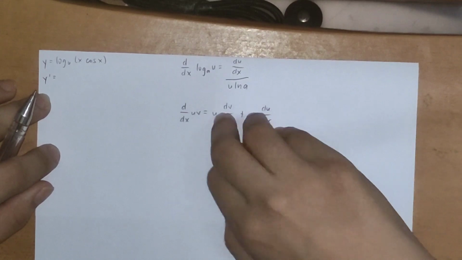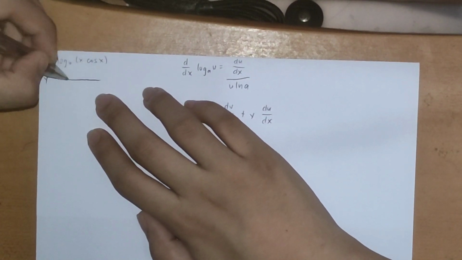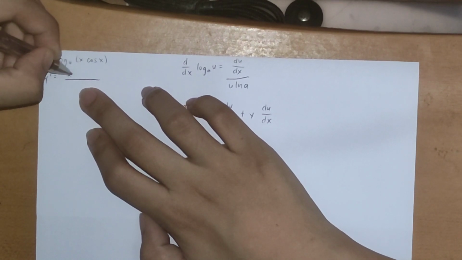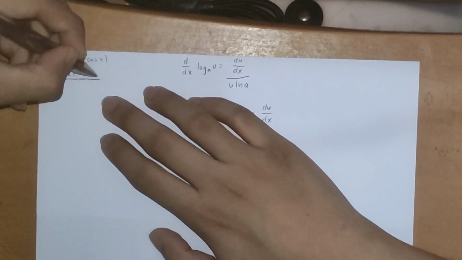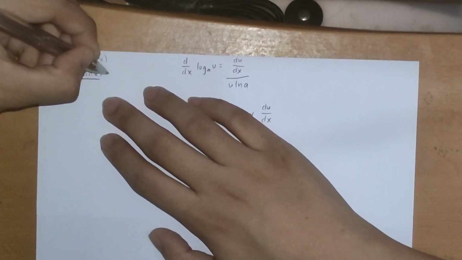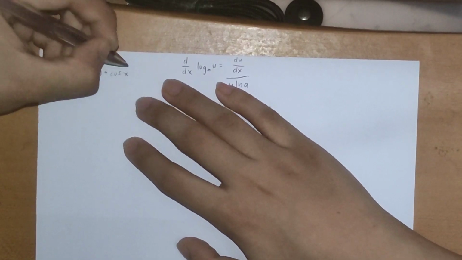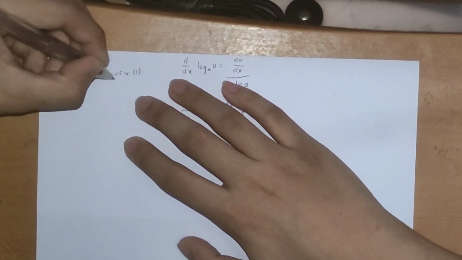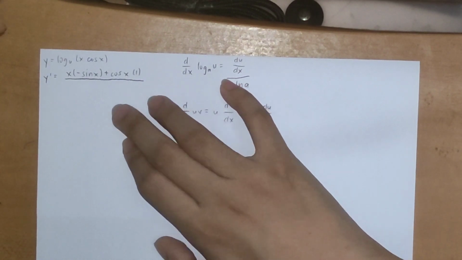So applying this rule, we are going to get x negative sine x plus cosine x 1, which is the derivative of x cosine x.